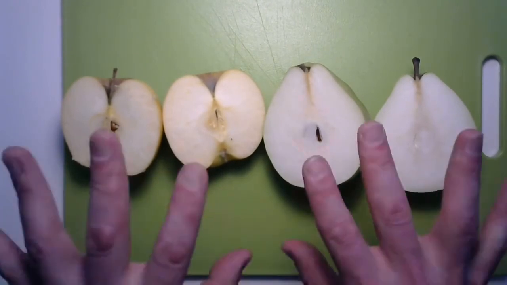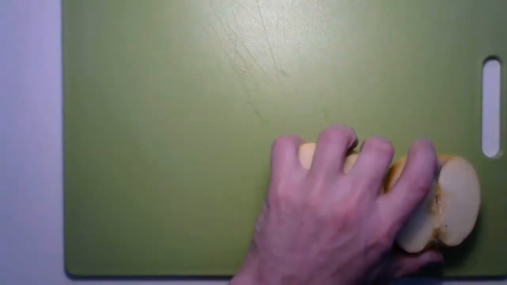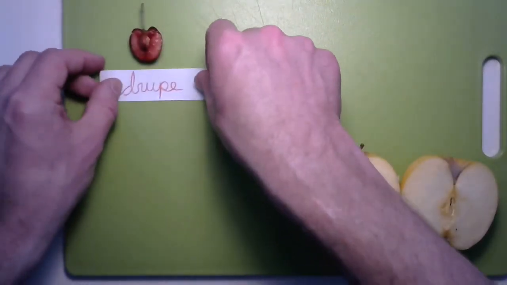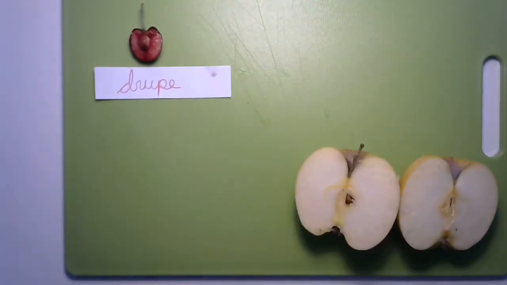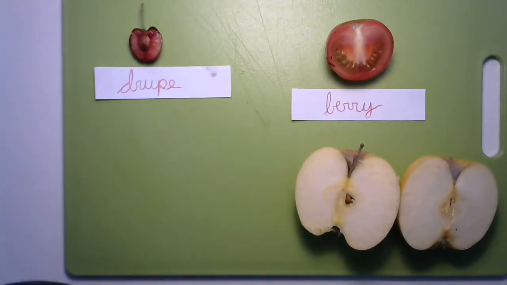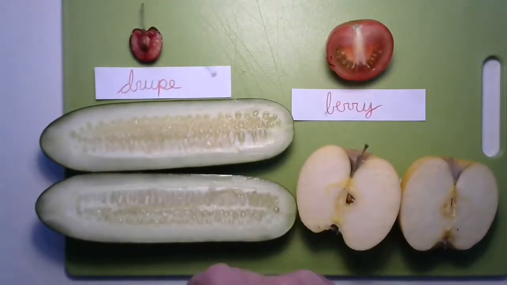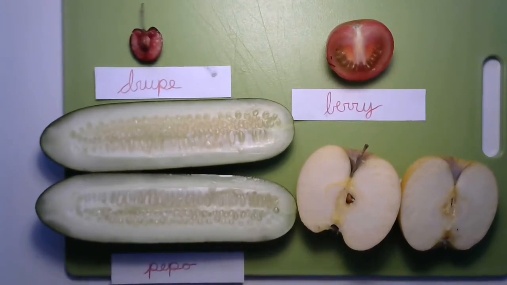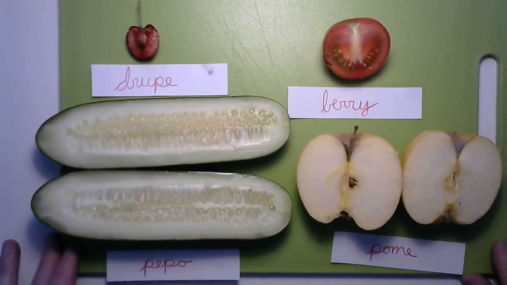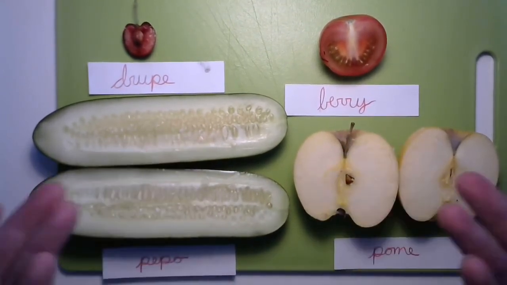Would you like a good view of an example of each of them? Of course you do. Check this out. Here is a drupe. Here is a berry. This is a pepo. And our last one is a pome. How succulent, how juicy, how delicious, yummy.